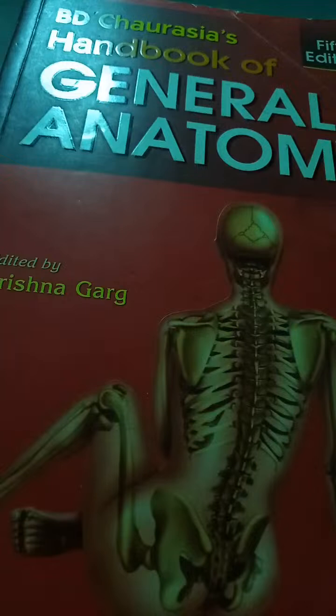Adduction of digits or fingers, when all the fingers get together. Abduction, when all fingers separate.